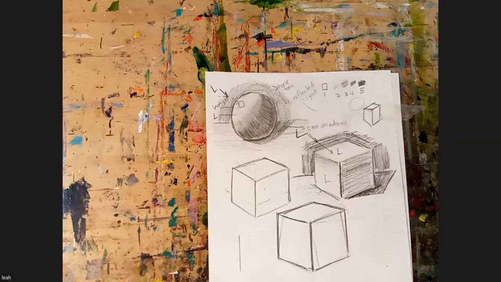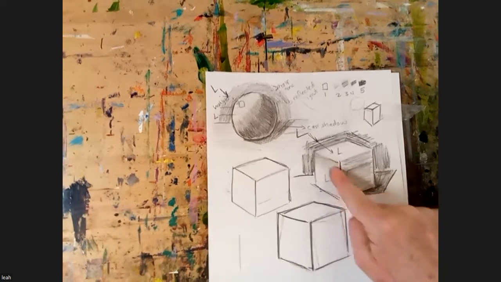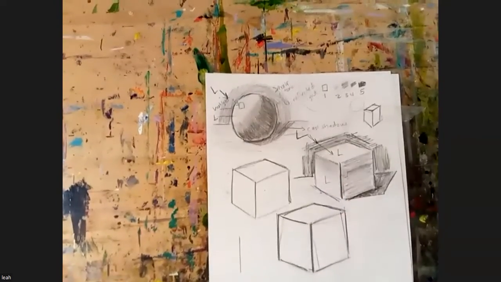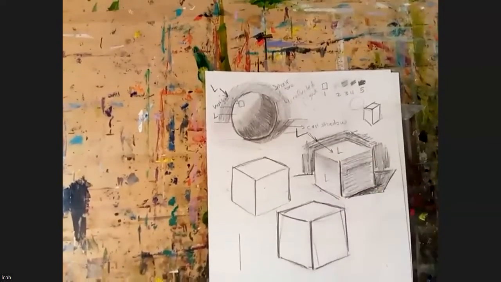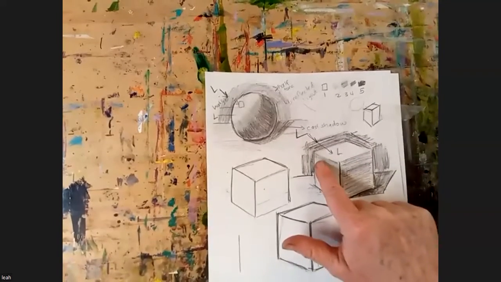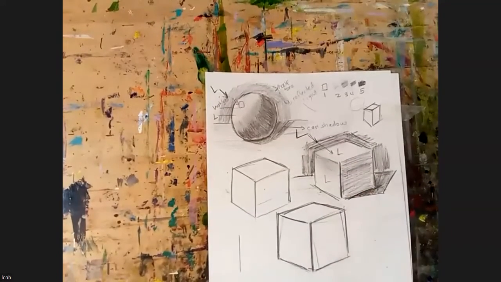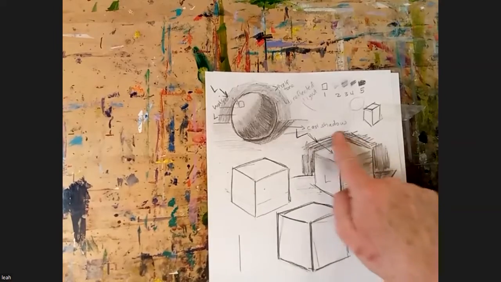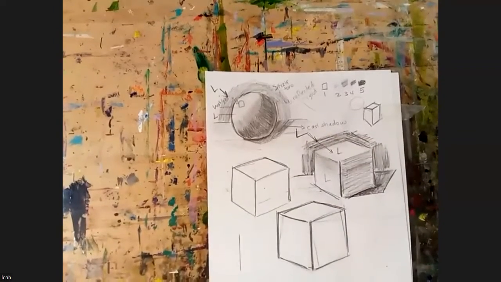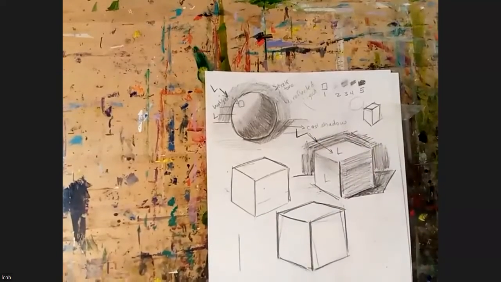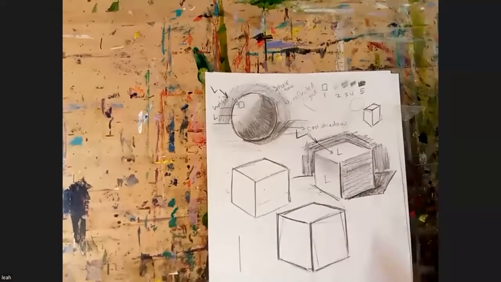Let's see. That's too dark, Makiko. Make it lighter. This is exactly the same value as this, and yours is exactly the same value as this, and this should be lighter. Also, work on making your wall a little bit darker too. Like your shadow, that looks good.